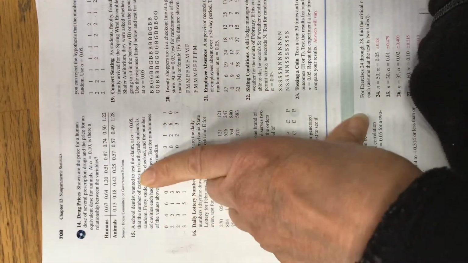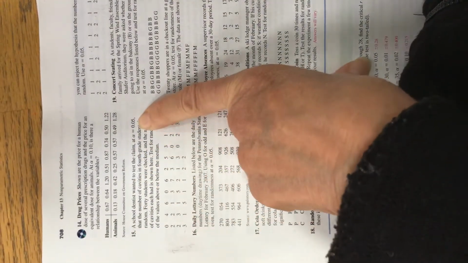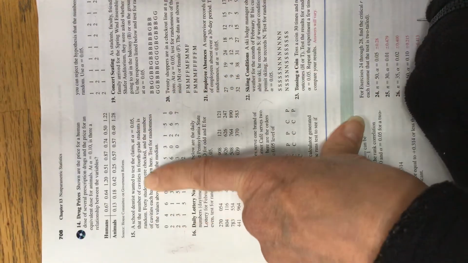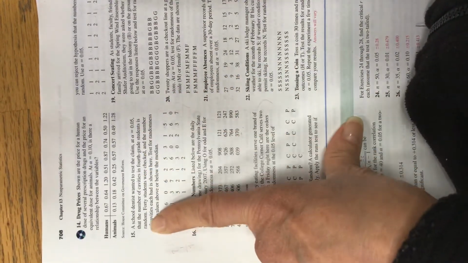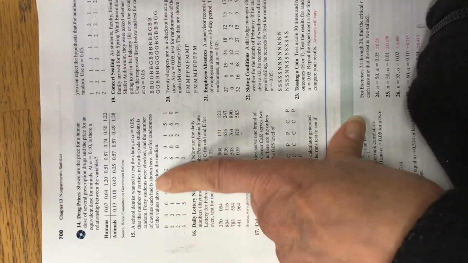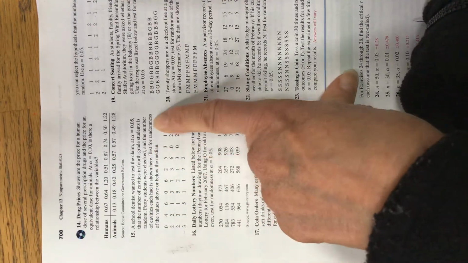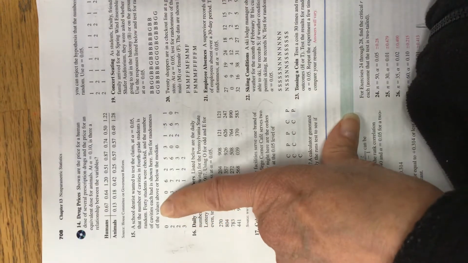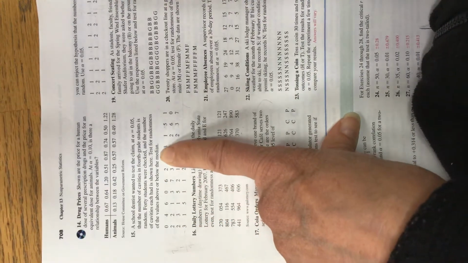We have a school dentist who wanted to test the claim, with alpha equals 0.05, that the number of cavities in 4th grade students is random. 40 students were checked, and the number of cavities each had is shown here. Test for randomness of the values above or below the median.